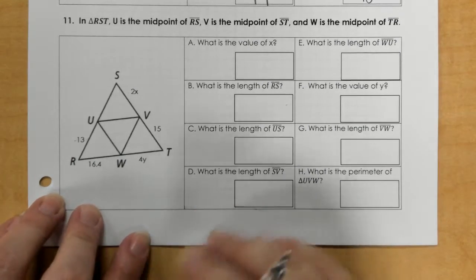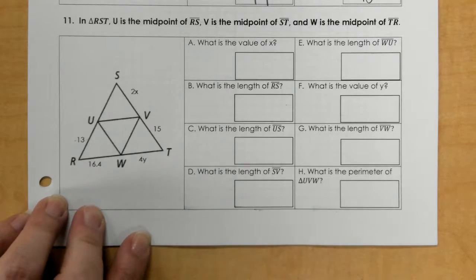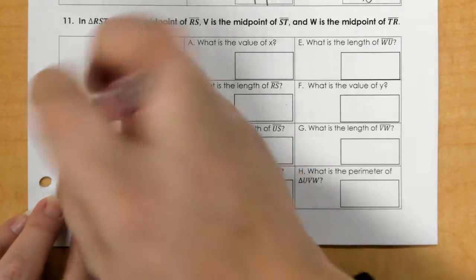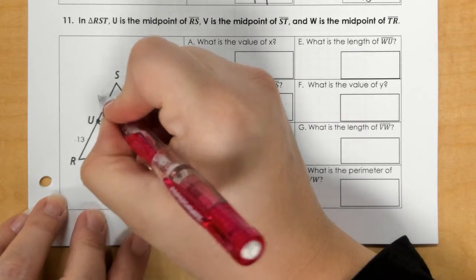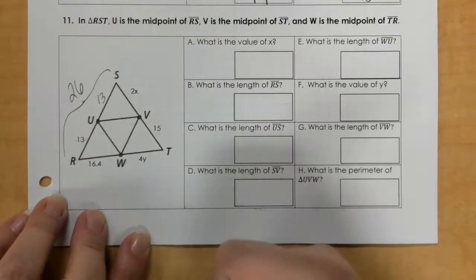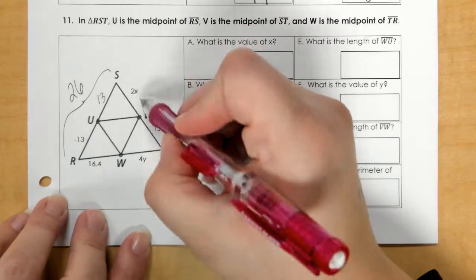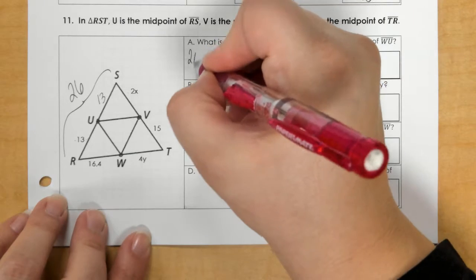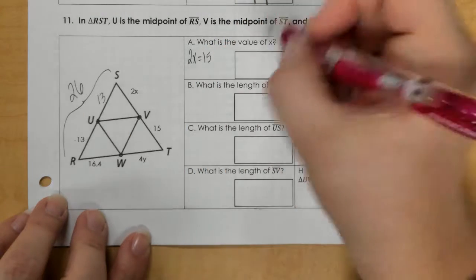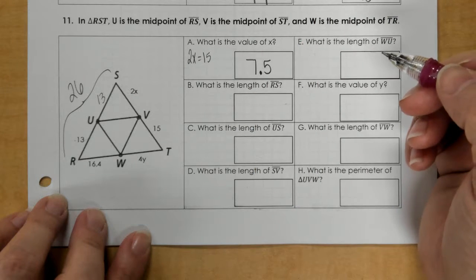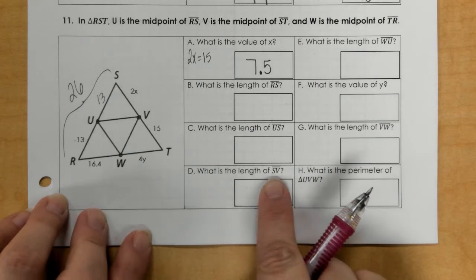Number 11, it's telling us that U, V, and W are all midpoints. Okay, so if I know that they're all midpoints, I know like this is 13 as well, so that whole side is 26. Okay, we know SV has to equal 15, so that's going to help us with this x. So 2x equals 15. If I divide by 2, we get 7.5. Also, SV is 15.